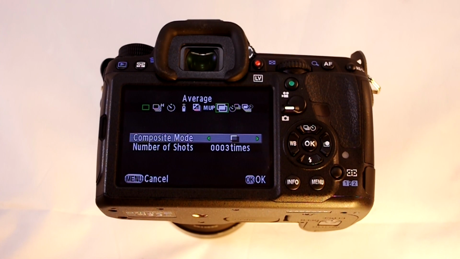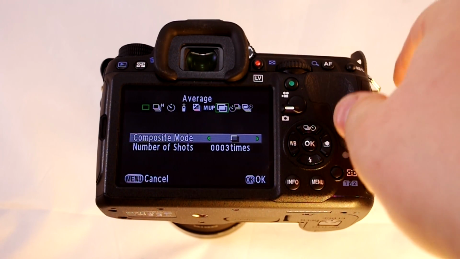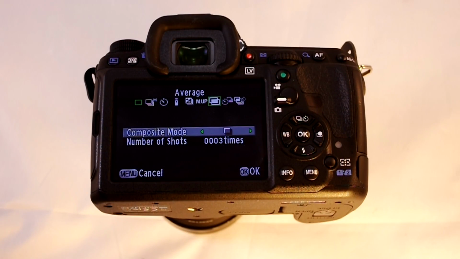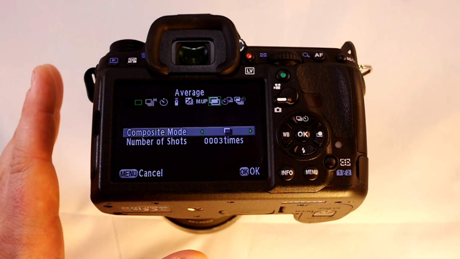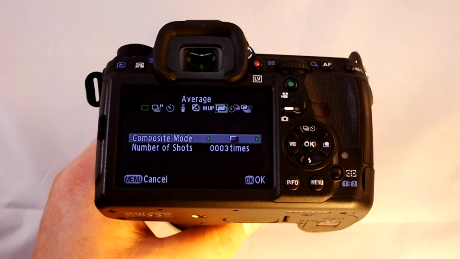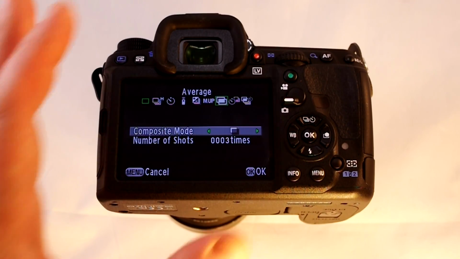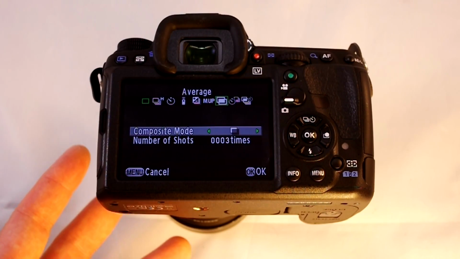Composite mode. Now I saved this part for last because it's a little bit complicated. There's a few different composite modes. Average. What that does is it takes the average of all of the data and creates the composite image. So let's say we're going to take 2 images in our multiple exposure. We're going to take this one right here, and then we're going to take this one where the whole scene is white. So what that would look like is we would take this frame, and then the white frame, and then everything that's black here would appear gray.